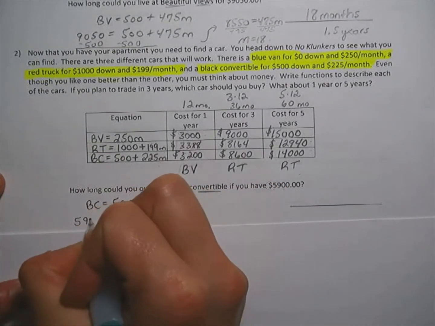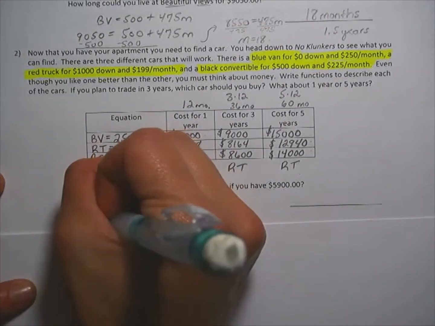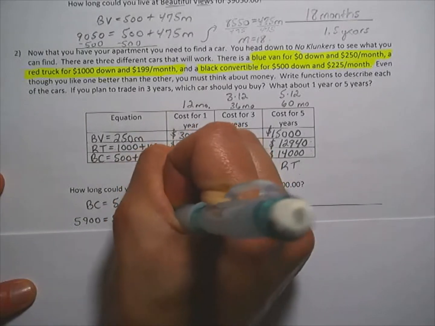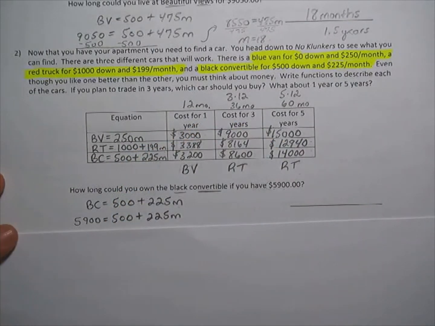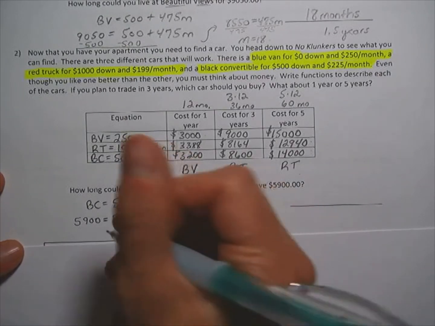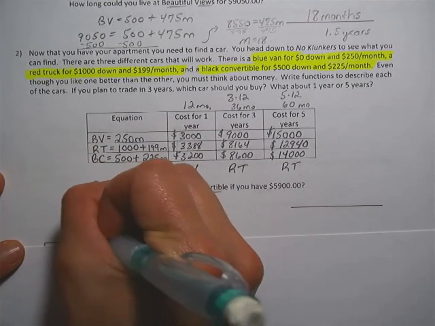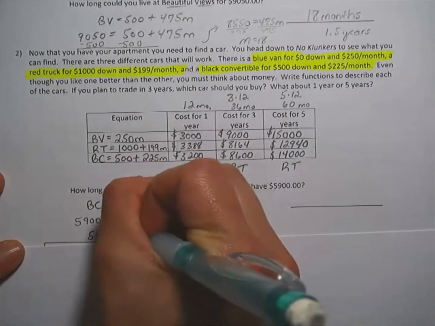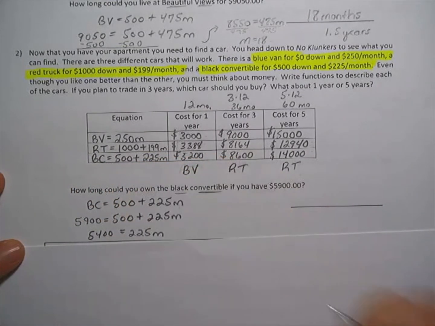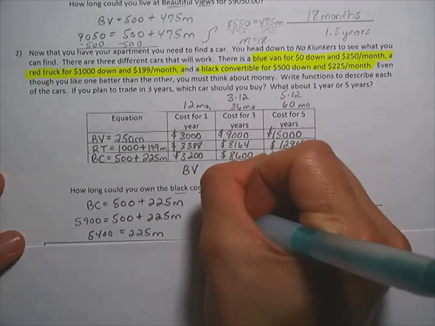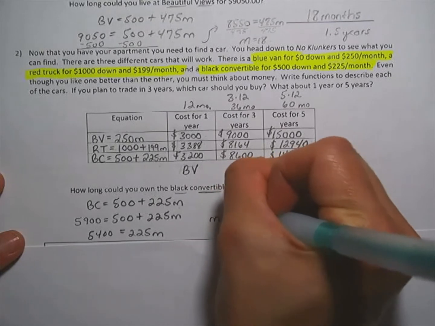So if I only have $5,900, how long could I keep it? So you take the equation and you set it equal to the amount of money you have. And then you solve it. So I would subtract my 500. After I subtract 500, I would get 5,400 on this side equals the 225M. And then you would divide by 225. So after you divide by 225, you end up getting 24.